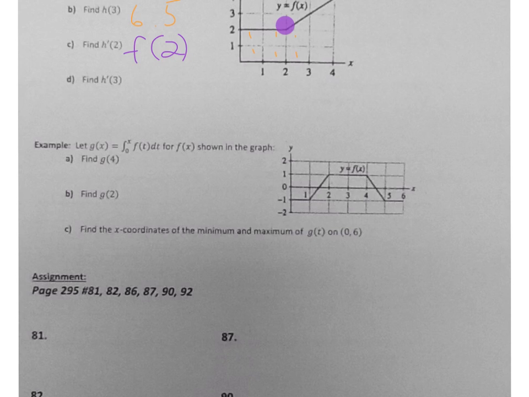Similarly, for h prime of 3, now we're saying the value of f at 3, which would be, here's 3, so the y value of that point right there, which happens to be exactly 3.